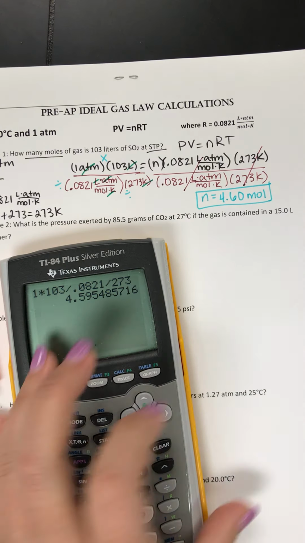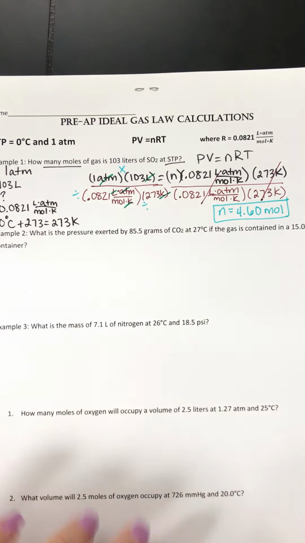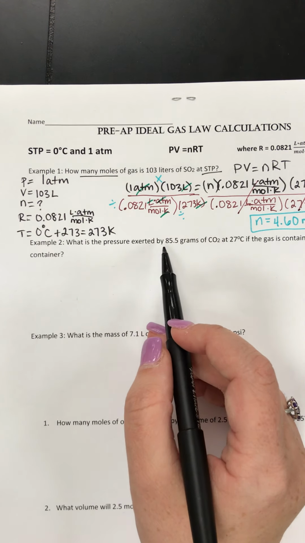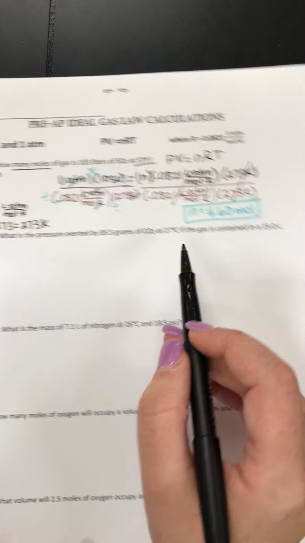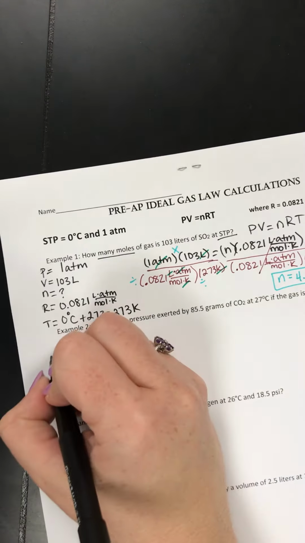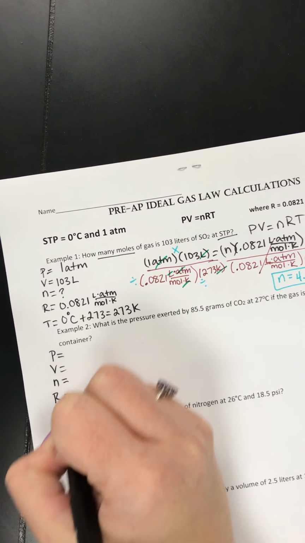Okay, let's try another one. This is going to be a little bit different. You're going to want a periodic table handy because we're given grams, and so we're going to have to get that to moles. What is the pressure exerted by 85.5 grams of CO2 at 27 degrees Celsius if the gas is contained in a 15.0 liter container? So we're going to do P, V, N, R, and T.